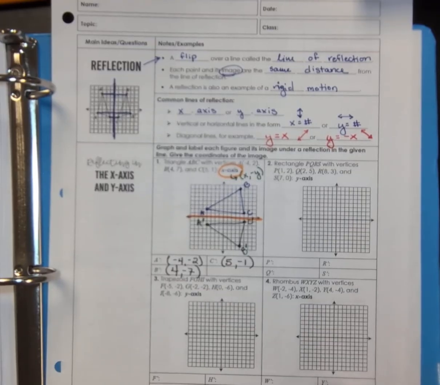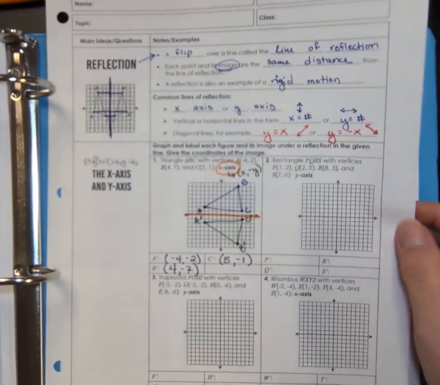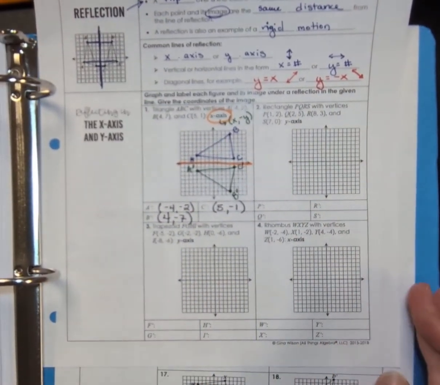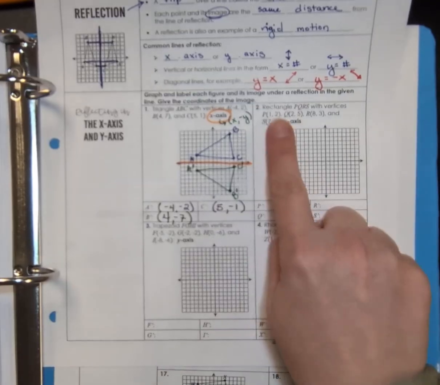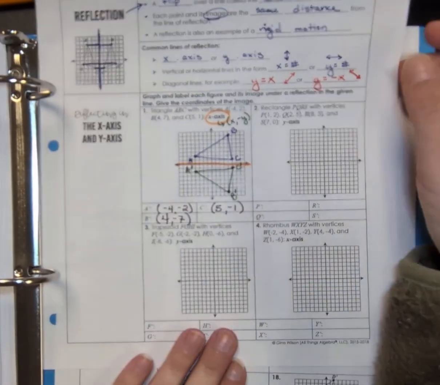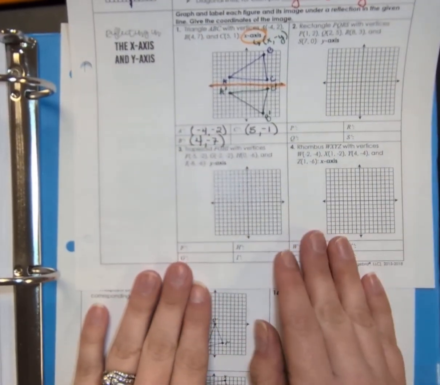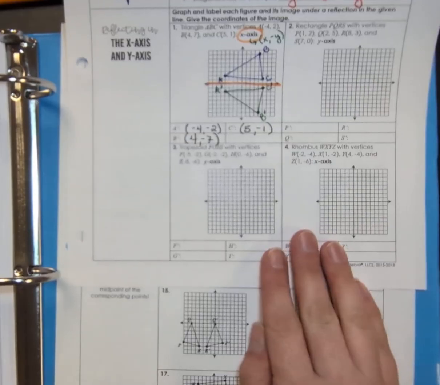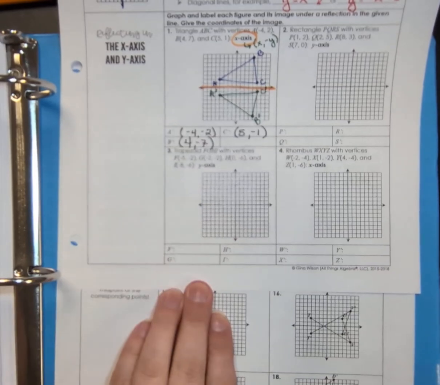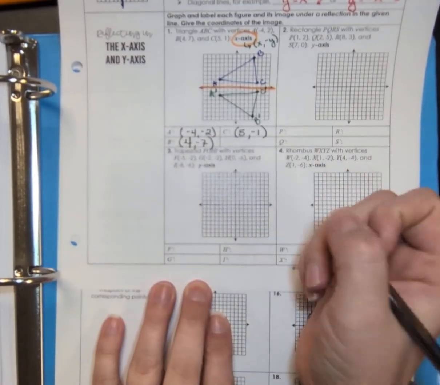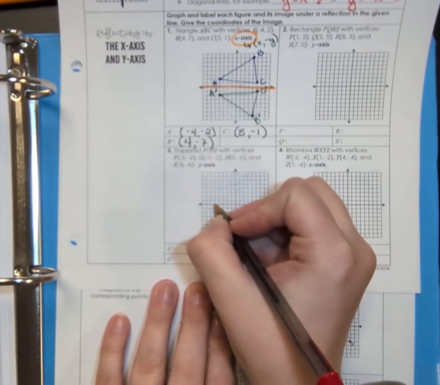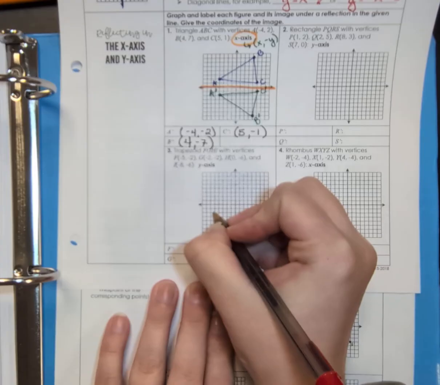Alright. Makes sense so far? Okay, so we did an x-axis. Now let's do a y-axis. So, Anderson, do you want to do a rectangle or do you want to do a trapezoid? Trapezoid, alright. So let's do a trapezoid. Again, is the trapezoid on your graph? No, so put it on your graph. So everybody should be graphing number 3, please. Thank you, Joseph.